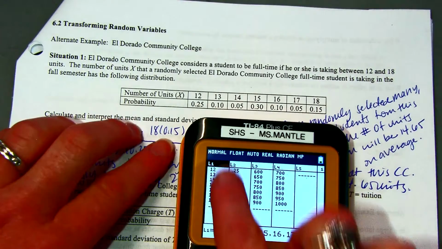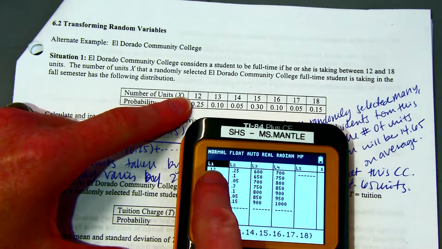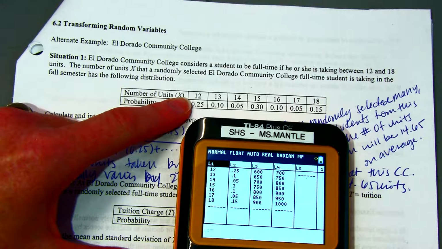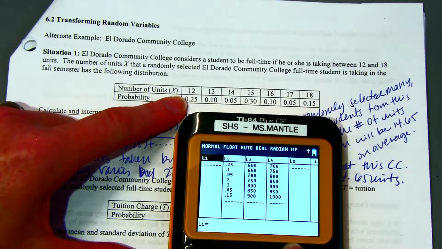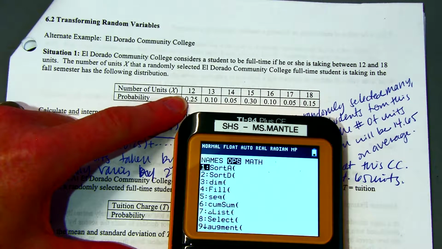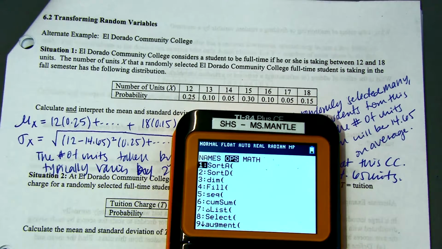So I have a sequence of numbers here from 12 to 18, and the step is by 1. So I'm going to go to the header. Here, I'll even clear it out so you trust me that this is really happening. So I'm going to go to the header L1, and then I'm going to go to second stat ops, and I want to select number 5. I want to input a sequence of numbers.